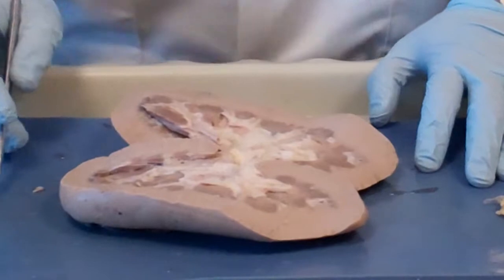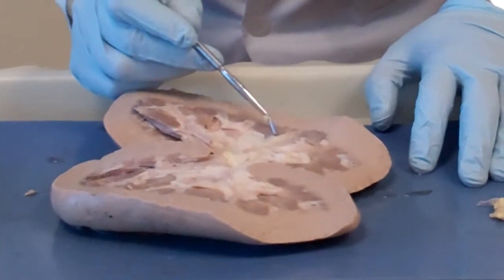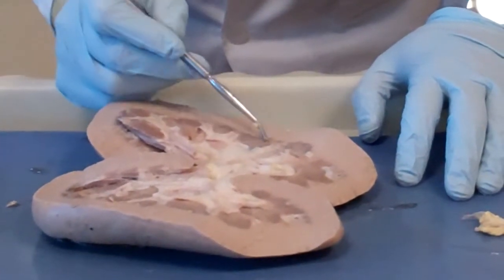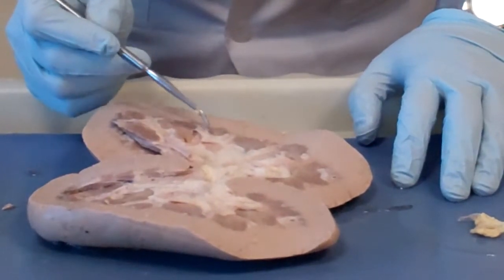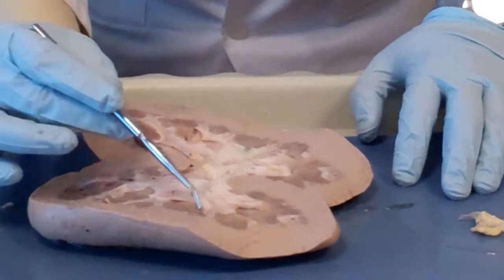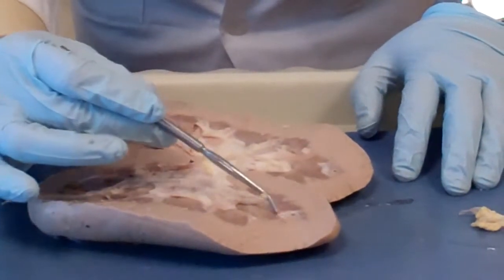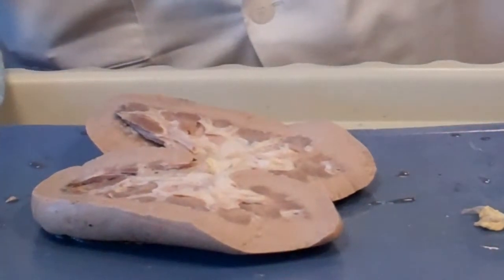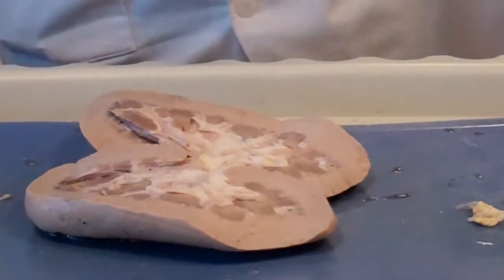The most important structure is the renal pyramid. The pyramid looks like a triangular-shaped structure. You have a base and a tip. So think about the pyramid of the kidney: it's not flat, it's not two dimensions. It's like a cone.